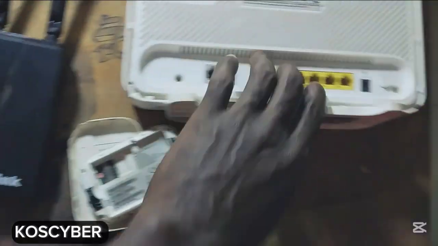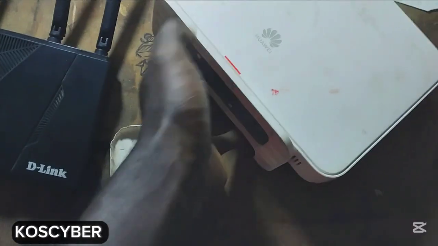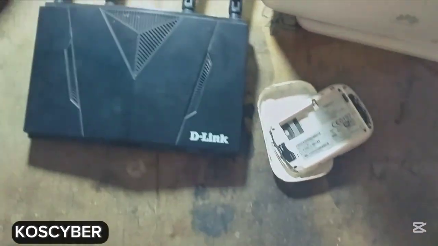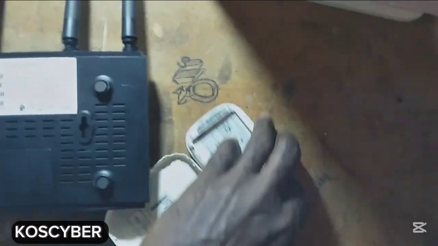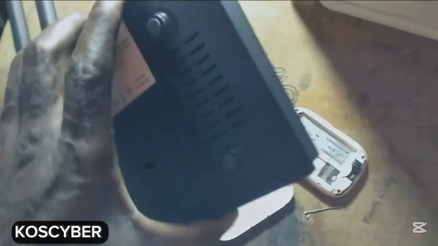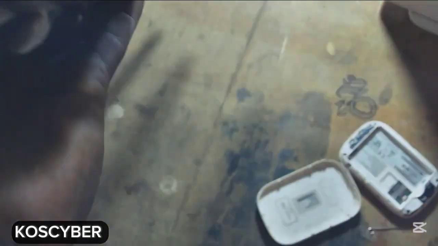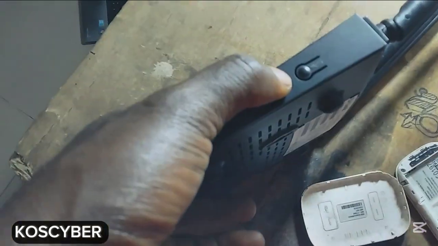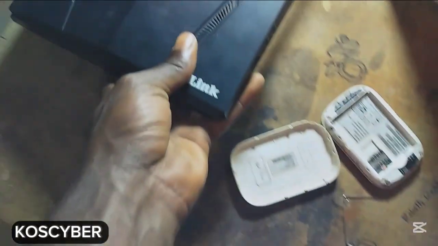So let's say you have any of these routers or Wi-Fi connected. Then you mistakenly forget your password, or someone gave you this Wi-Fi but you don't know the password. All you have to do is get yourself a pin like this. Then with a router like this that has a pole, most of the time they have their reset button at this place. So you can press the reset button for at least 30 seconds and it will reset the password for you to use the default password over here.